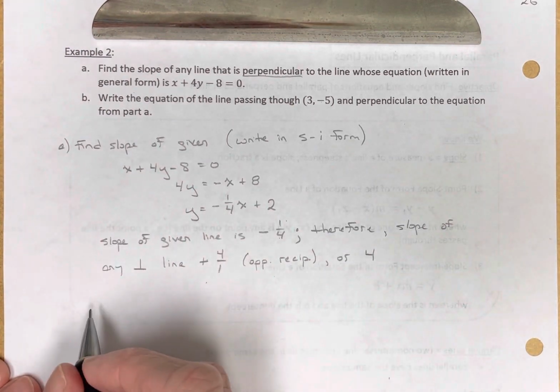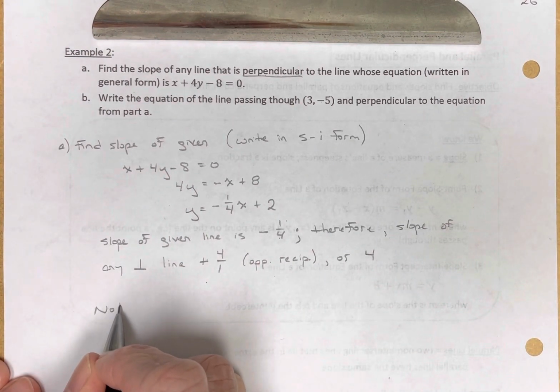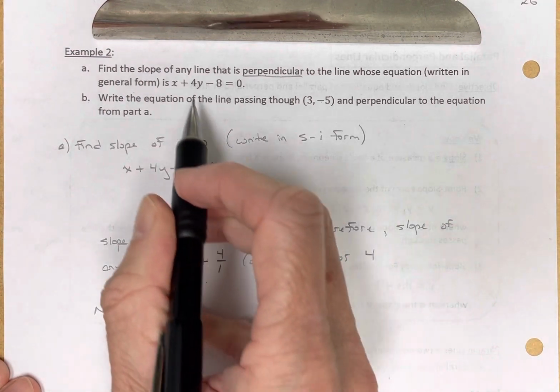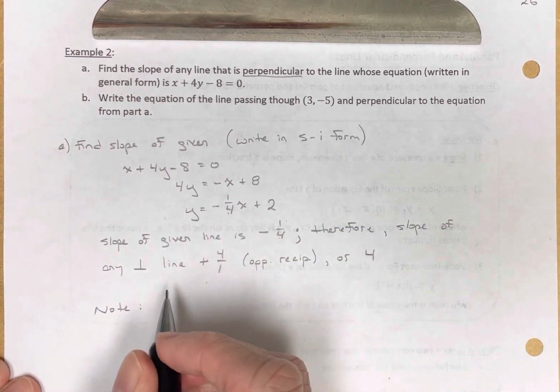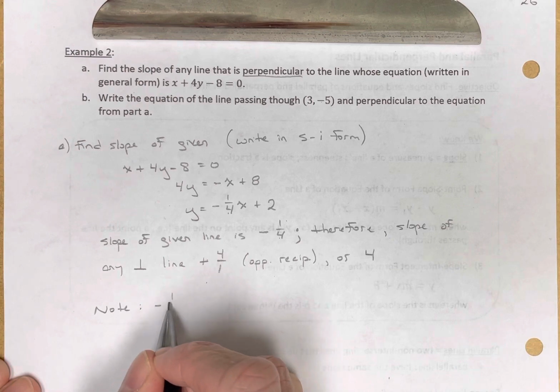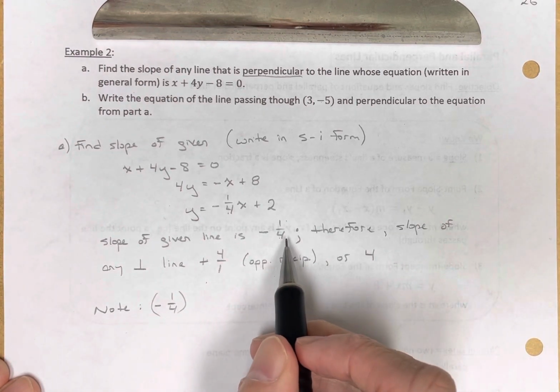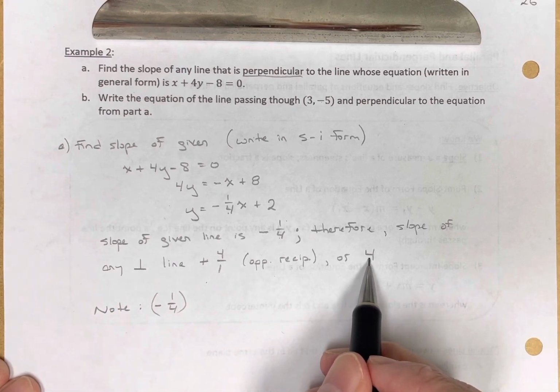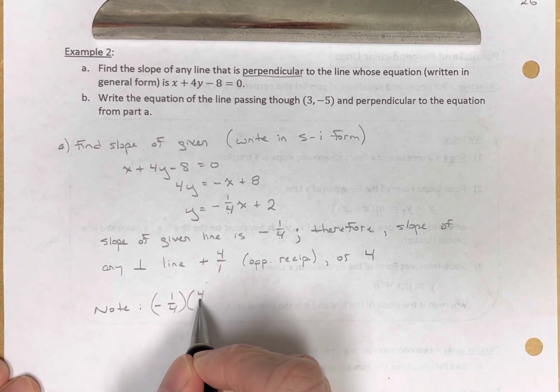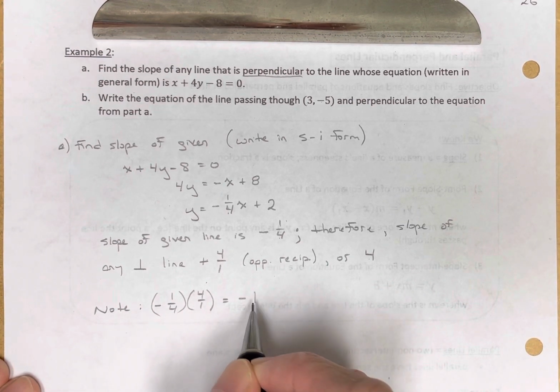That was part A. I want to make a note here. Note that -1/4, the slope of the given line, times the slope of the perpendicular line is equal to -1.